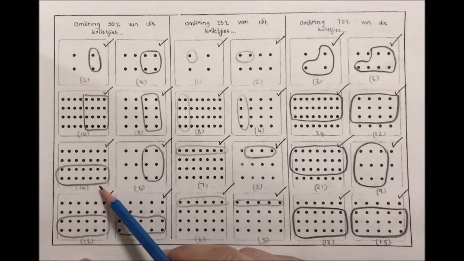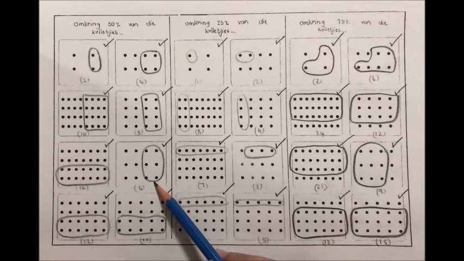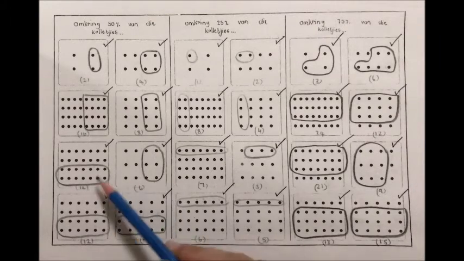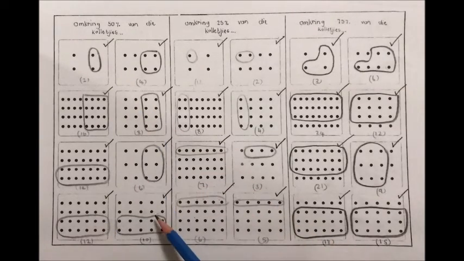Here you've got 14 out of the 28. 6 out of the 12. 12 out of 24. And then 10 out of 20. Does not have to be these exact ones. You could have circled them anywhere in your block as long as the amount of circles are correct.